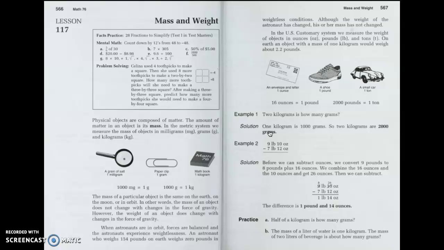Let's go on to example 2. You have a little different one than I do. I just have this example right here. I don't have the addition problem that you have. So let's just do the subtraction one.